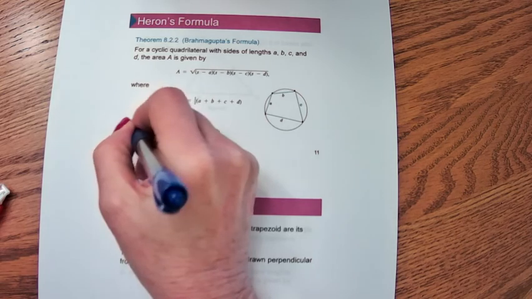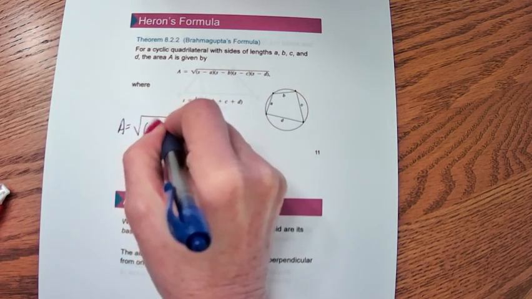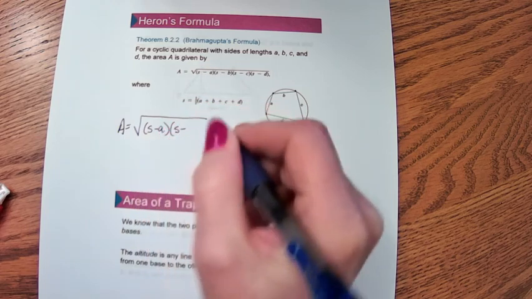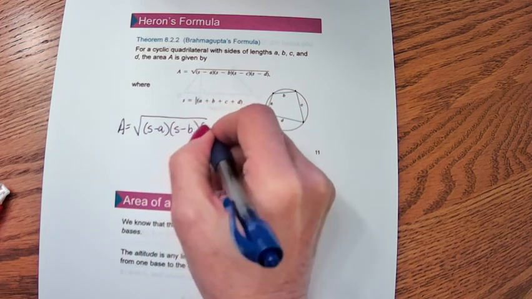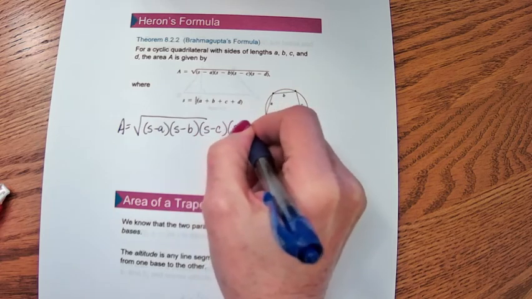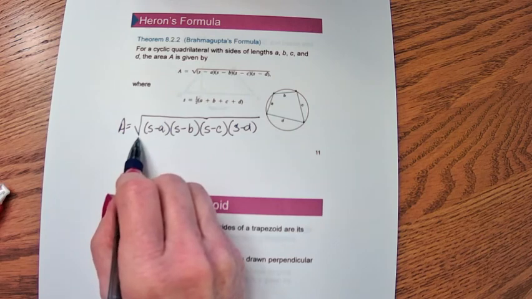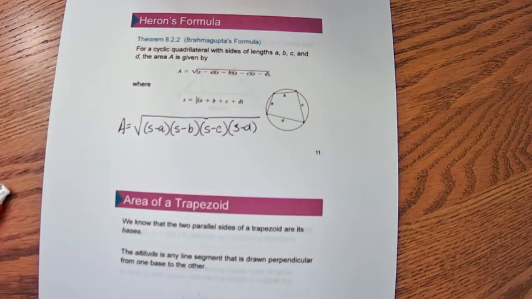And so the area would be the square root of the semi-perimeter minus one side times the semi-perimeter minus the second side times the semi-perimeter minus the third side times the semi-perimeter minus the fourth side. Notice we don't have the semi-perimeter by itself in Brahmagupta's formula, just the difference of semi-perimeter and all four sides.